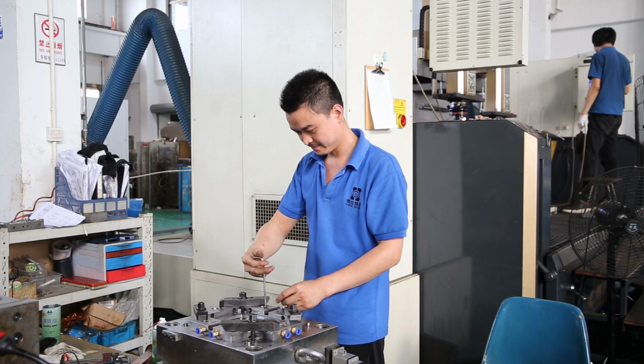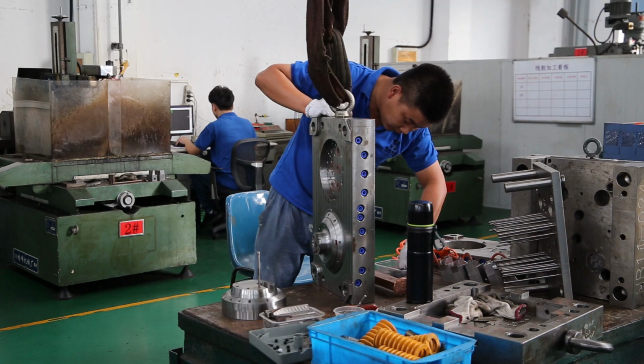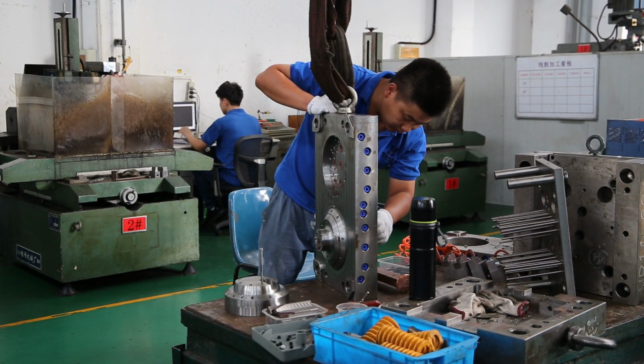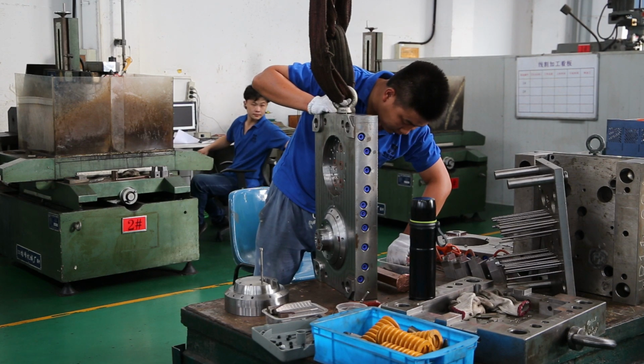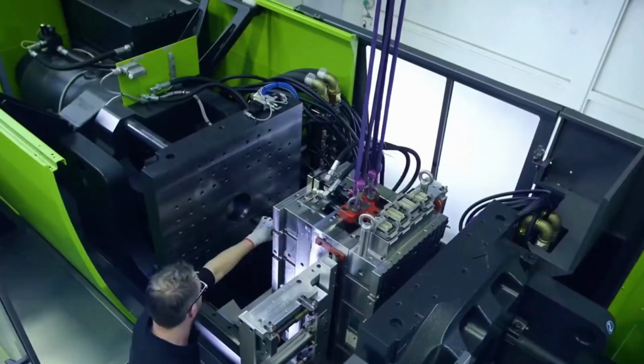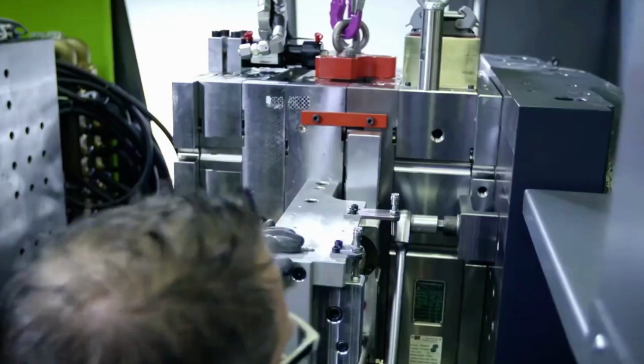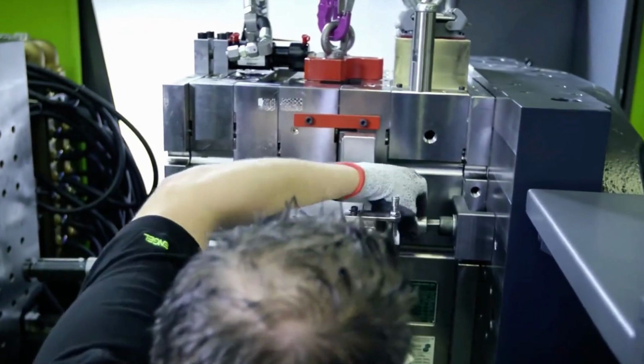After the injection molding machine is ready, start the mold installation and debugging. Install the injection mold between the fixed template and the moving template of the injection molding machine. Make sure the mold is firmly installed and aligned with the nozzle of the injection molding machine. The installation process requires attention to details such as the opening and closing direction of the mold and the position of the positioning ring.